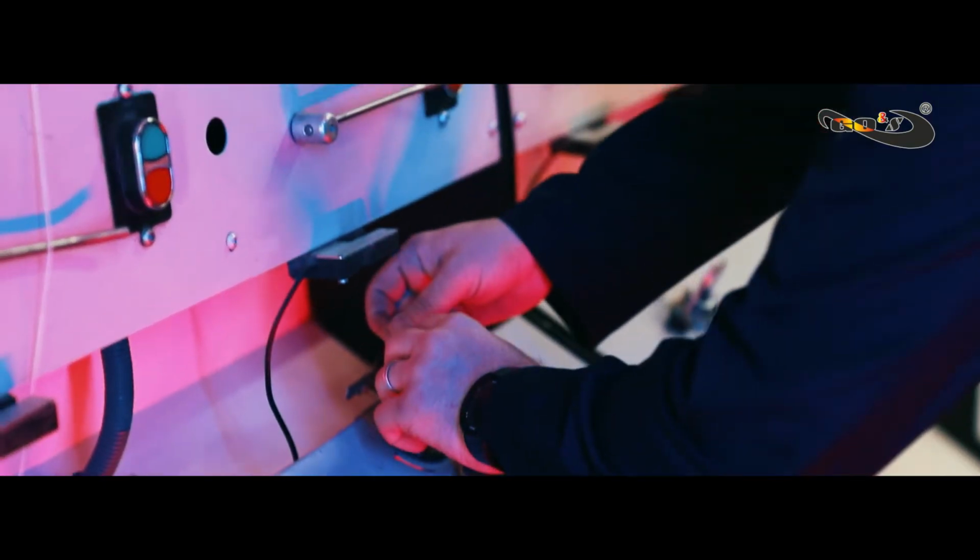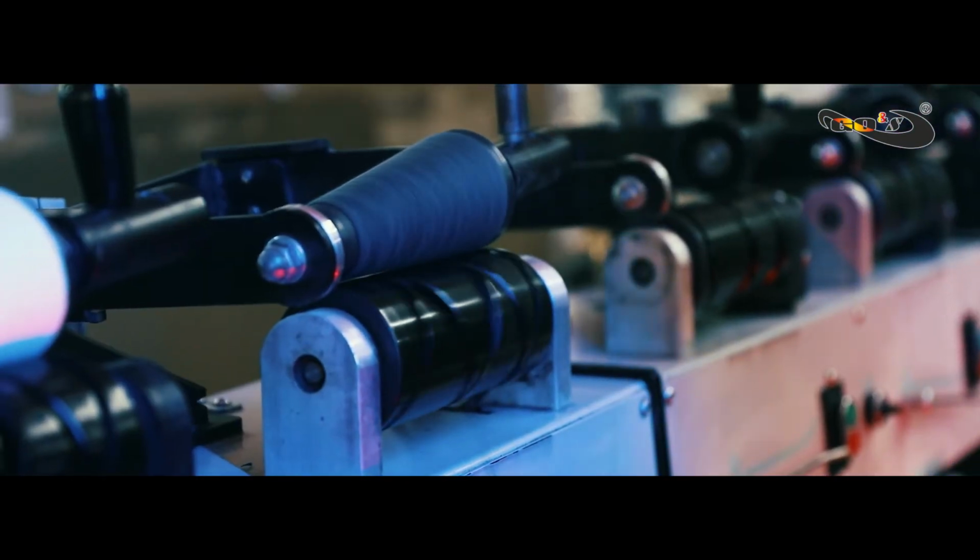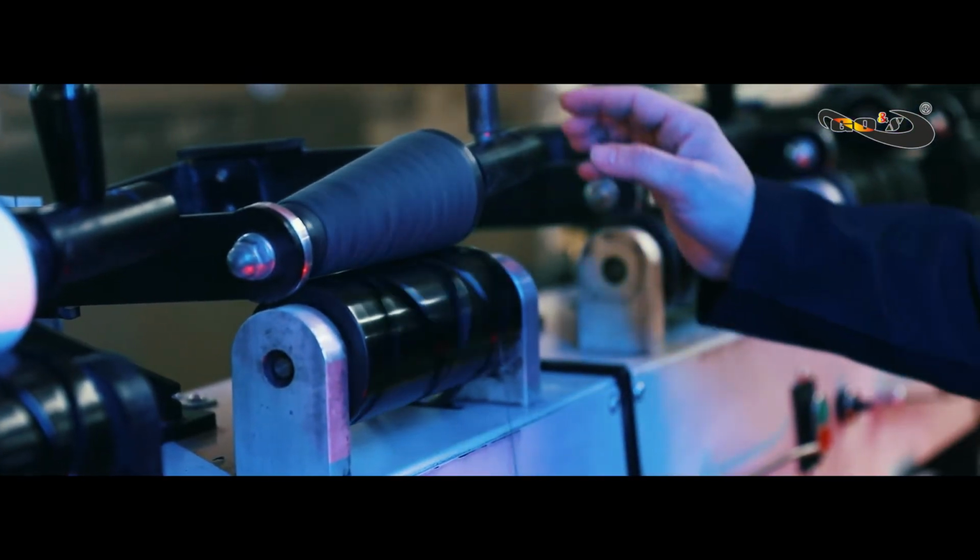Our worker puts the yarns on the winding machine. He is starting to make the yarns more relaxed. Softer yarns are going near to the knitting machines.